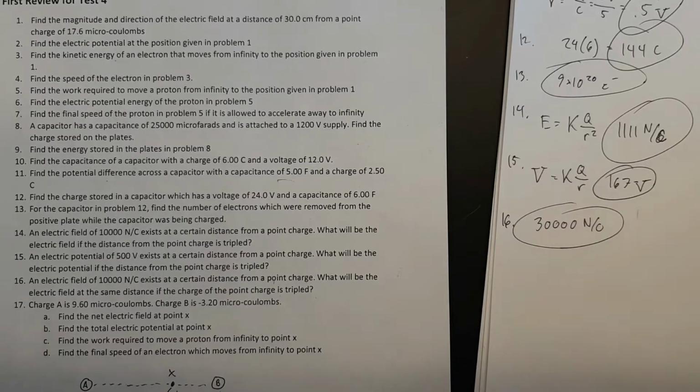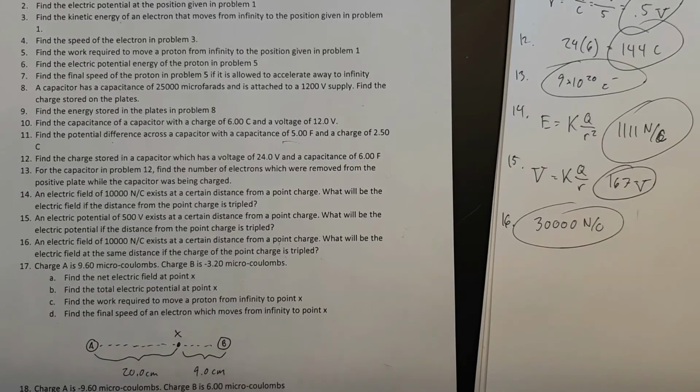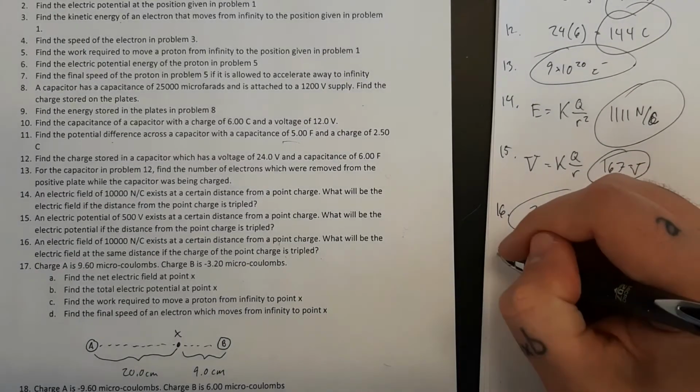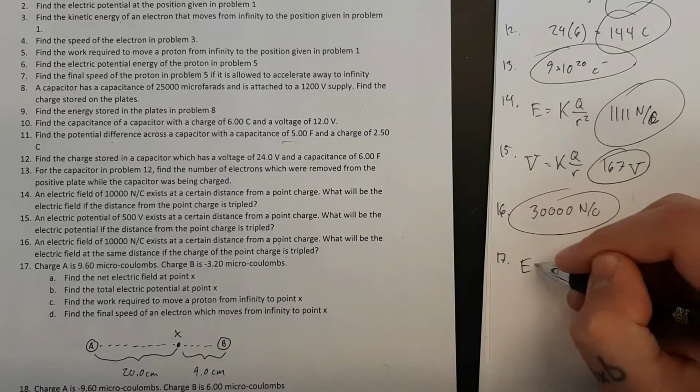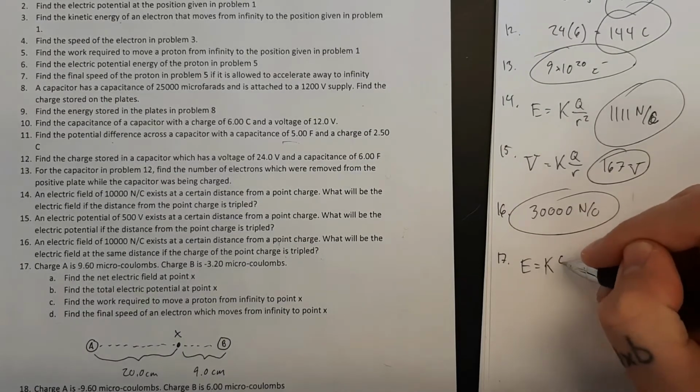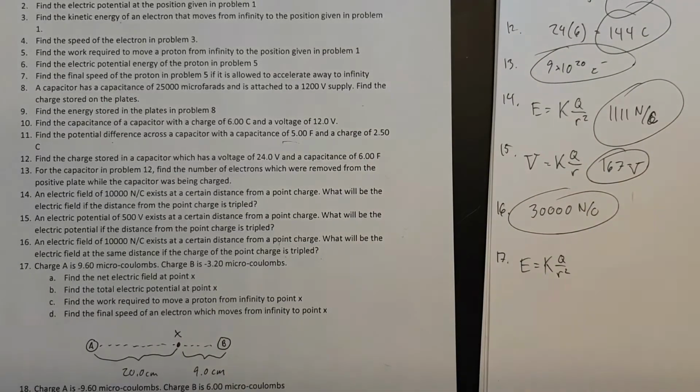Number 17. Charge A is 9.6 microcoulombs. Charge B is negative 3.2 microcoulombs. We're looking for the net electric field at point X. So we're basically just using E equals KQ over R squared twice.